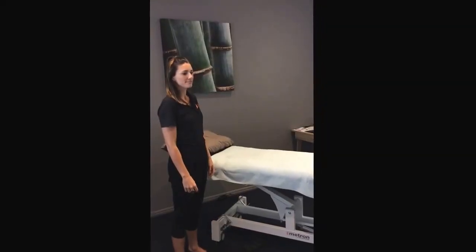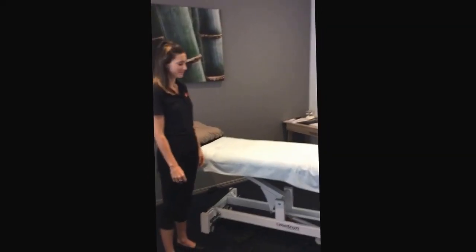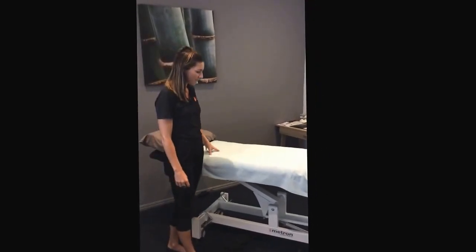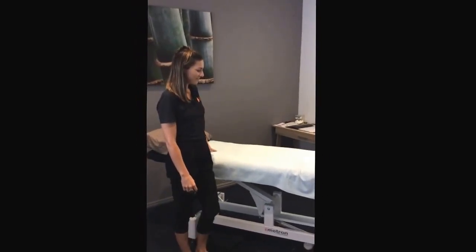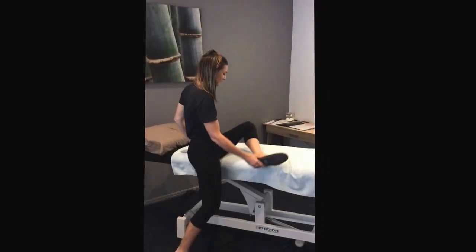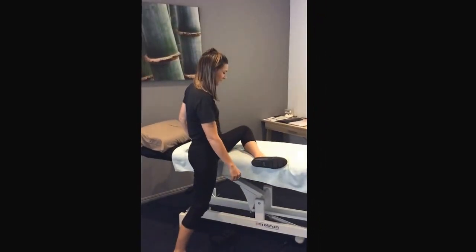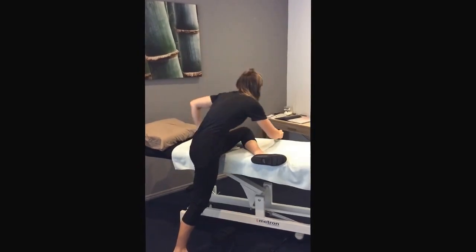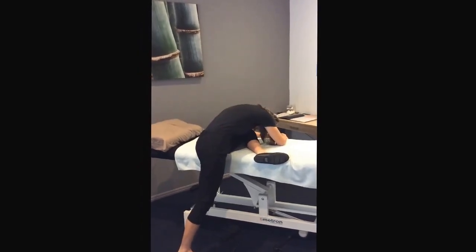Okay, so Belle's going to demonstrate one of the stretches for us. What you do is you get your bed or a bench height, and you're going to put up the knee that we are stretching on a bit of an angle like this. So that's externally rotating at the hip, and now you're just going to lean over and hold a nice comfortable stretch.